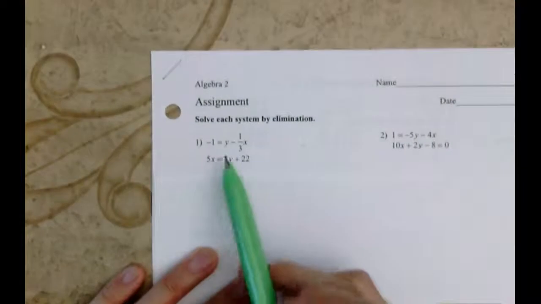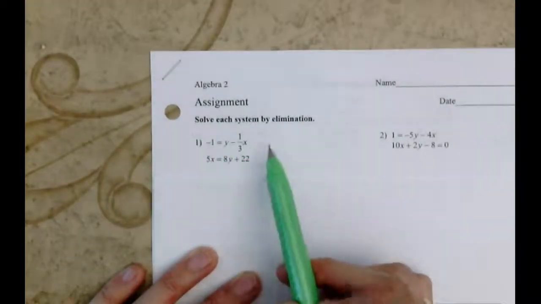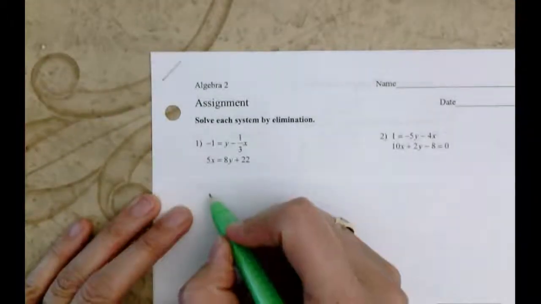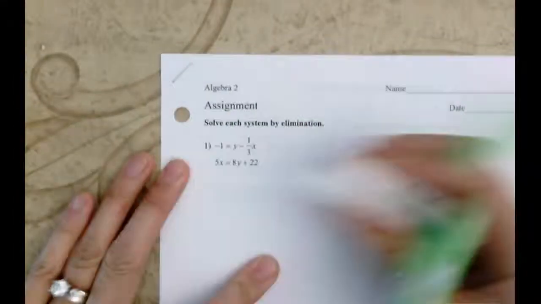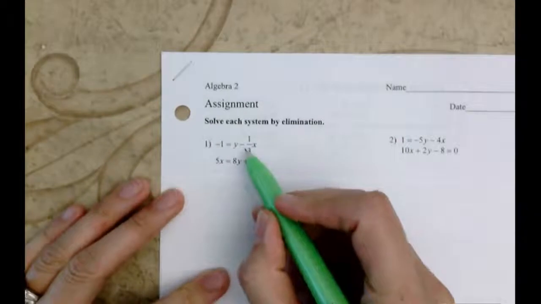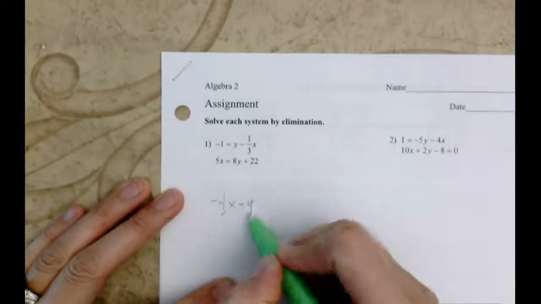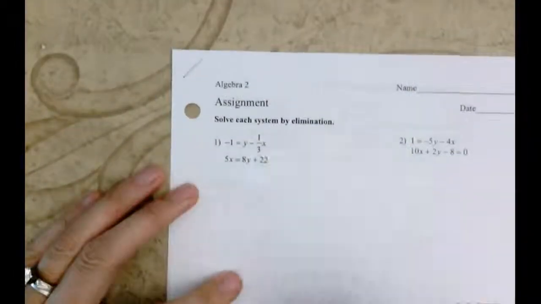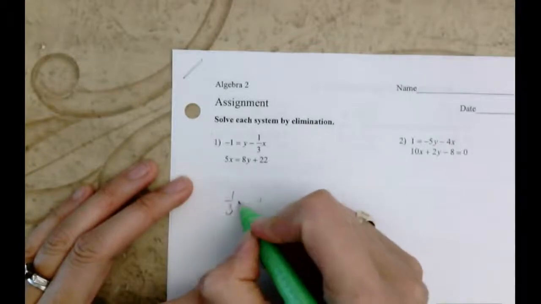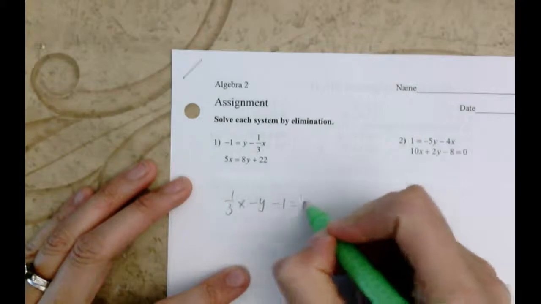I like to rewrite this in the order of x and then y and then constant equals 0 first so I can see what I'm dealing with. So here is... I'm gonna make this negative 1/3 x plus y. Well, I think you're not gonna like that. All right, so if I'm gonna put this on the other side, I gotta change the sign. So let's do it that way. You probably prefer this. Minus y minus 1 equals 0.